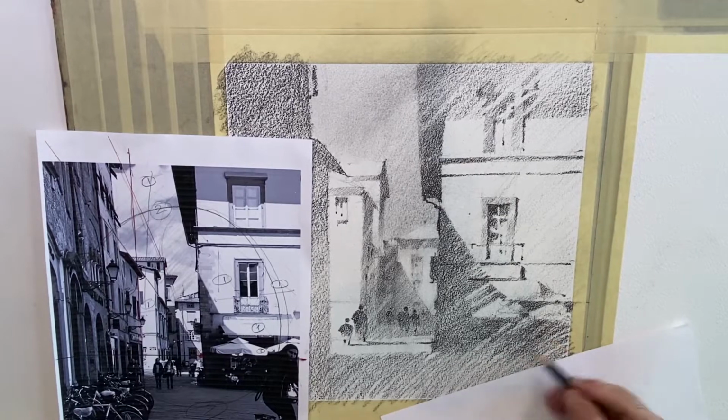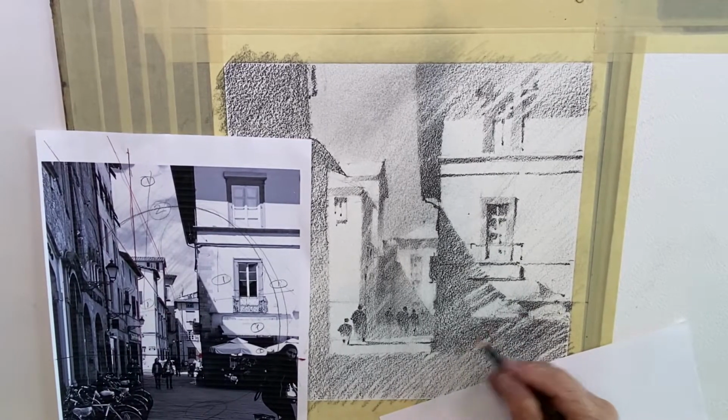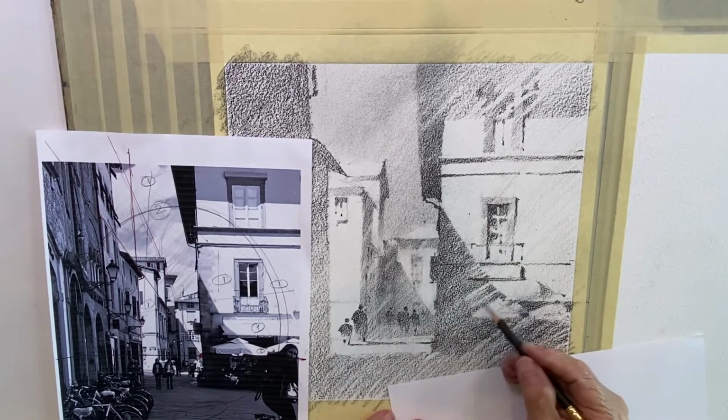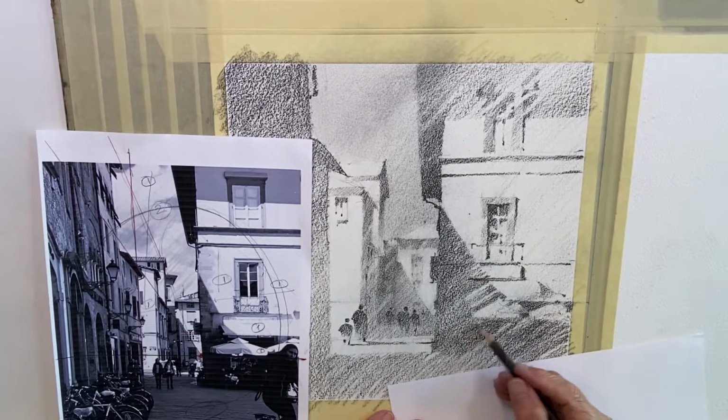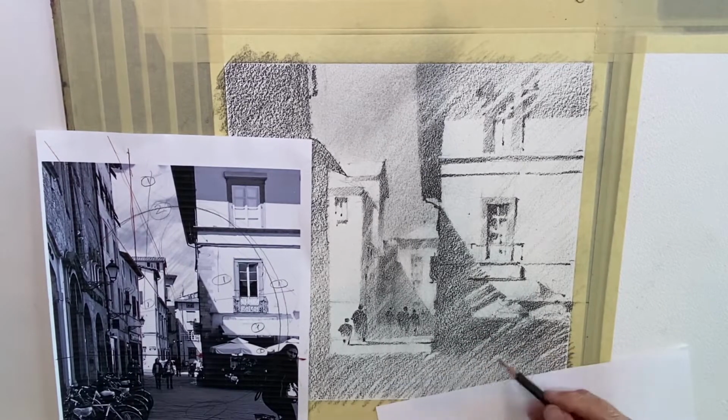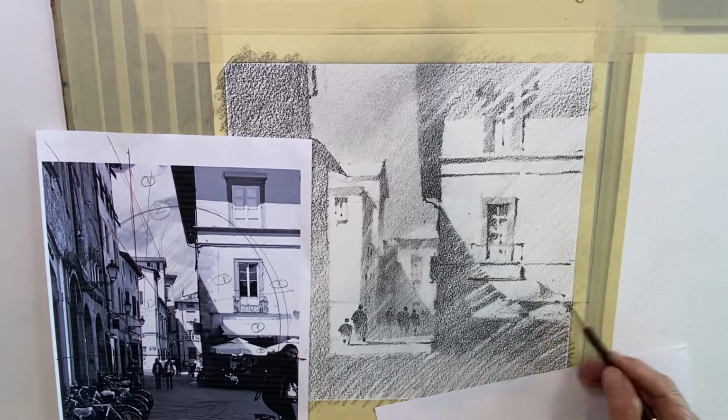Actually, I want to give it a little bit more ambiguity. So just some ideas of signage, canopies, chairs, trees, tables, without actually drawing anything at all.